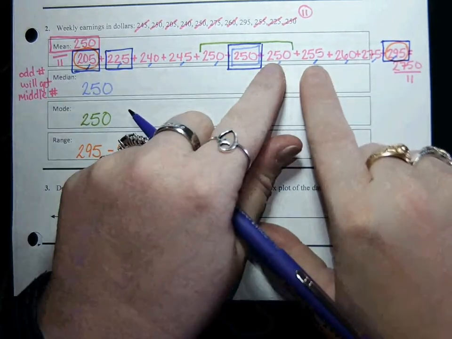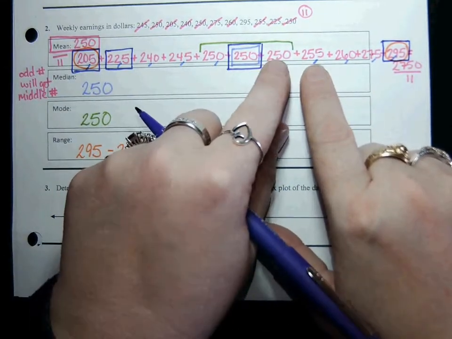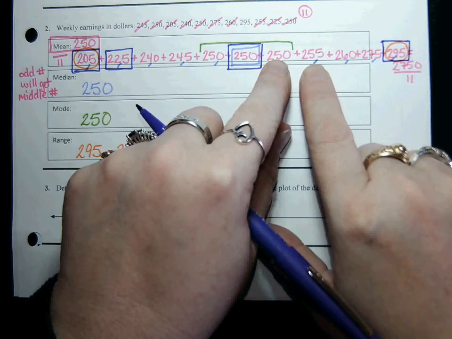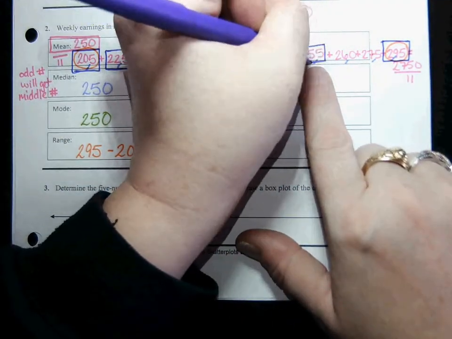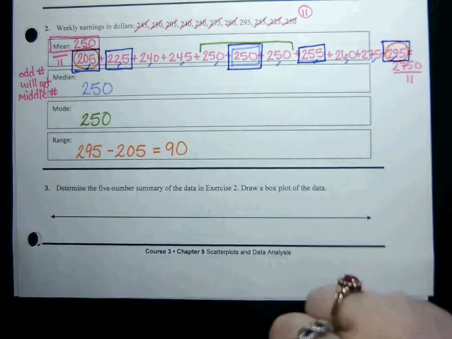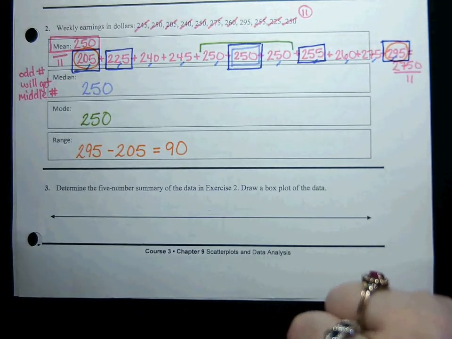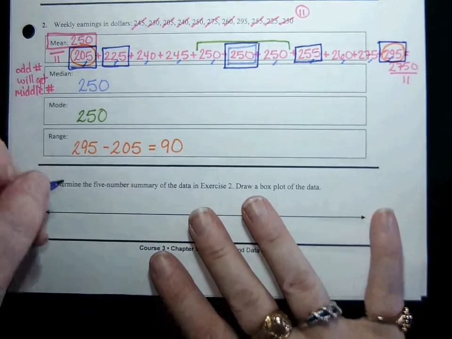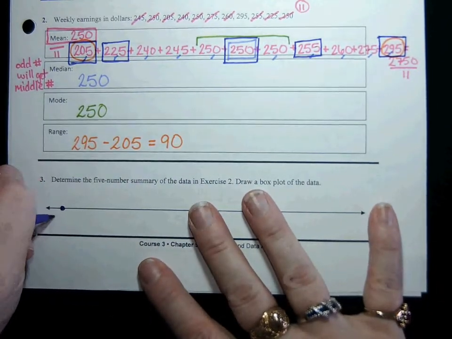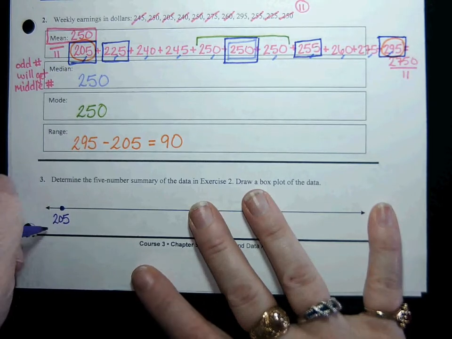Why isn't it 250? It's right after 250. It's the same number. You can't plot it twice. You can only put one plot, the dot. Now you've got your numbers for the number line. So 205, which is your minimum.